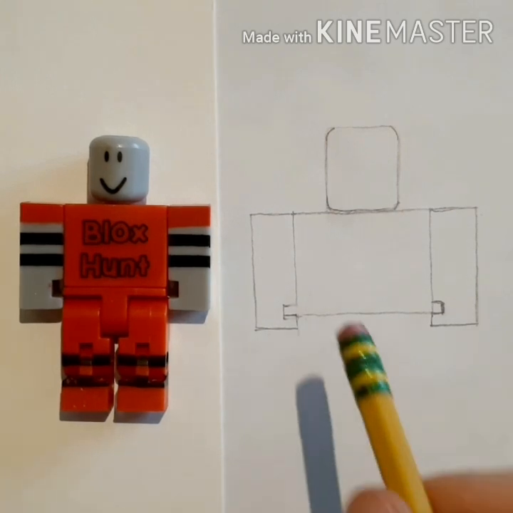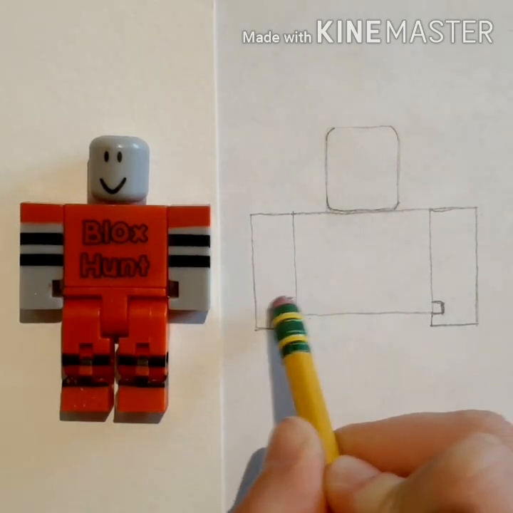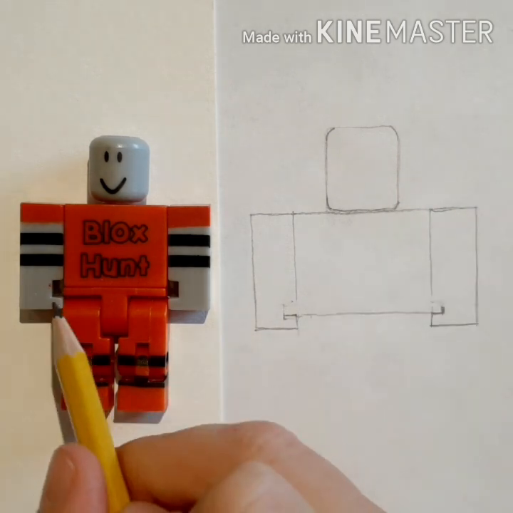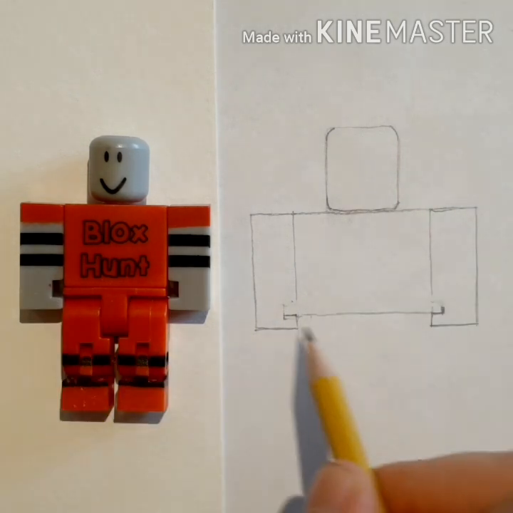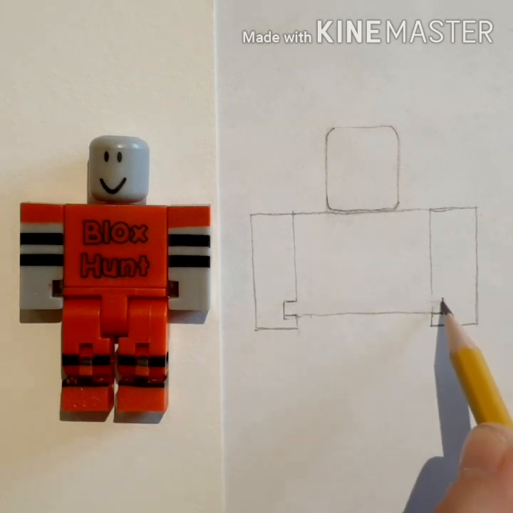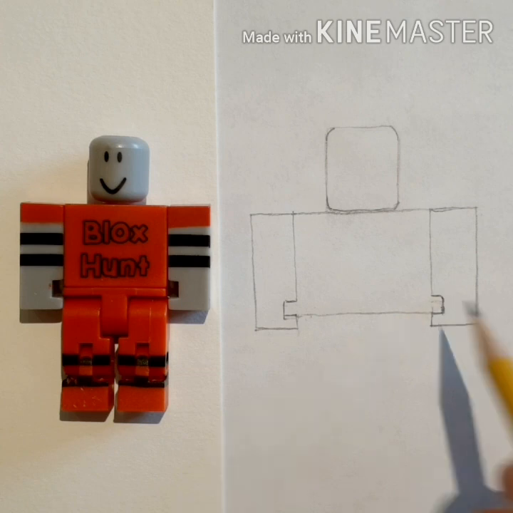Now I want to tell you something. I erase a lot. In fact, I'm noticing that my cutouts for the hands should be a little bit taller. It is okay to erase. I erase all the time.